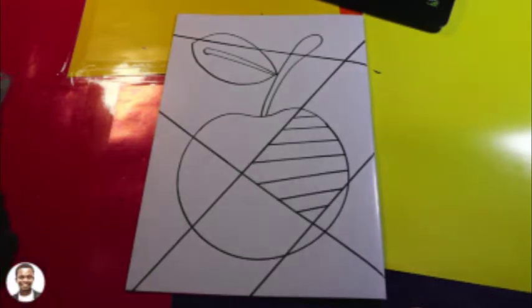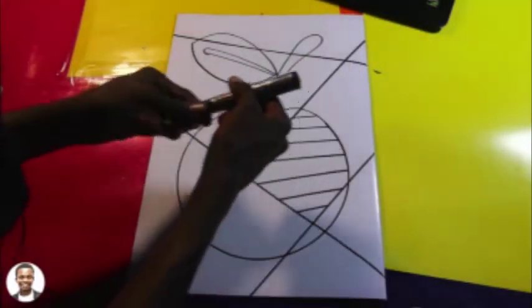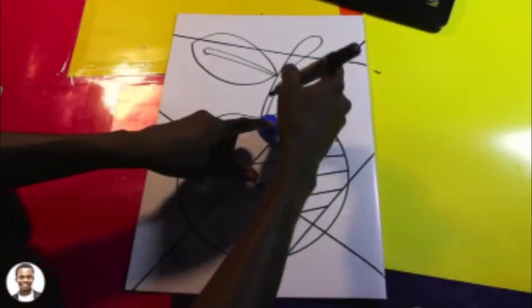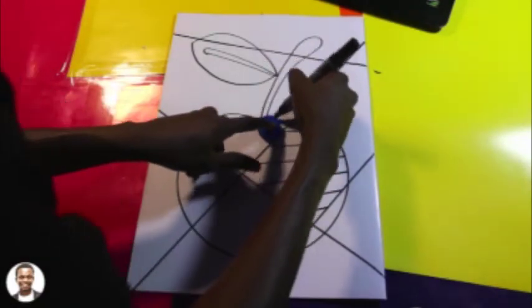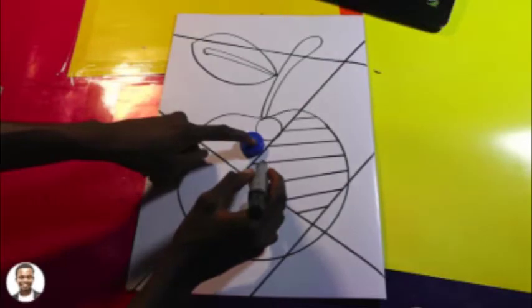Then the other one, I'm going to look for a smaller object. Then when I get a smaller object, I'm going to trace that object. It can be a circle. So I'm going to be using a circle. Let me use the circle.